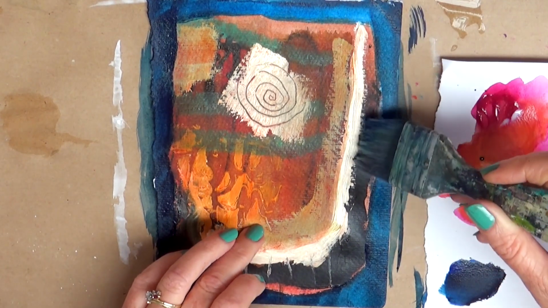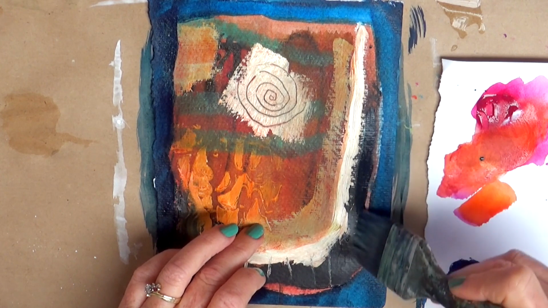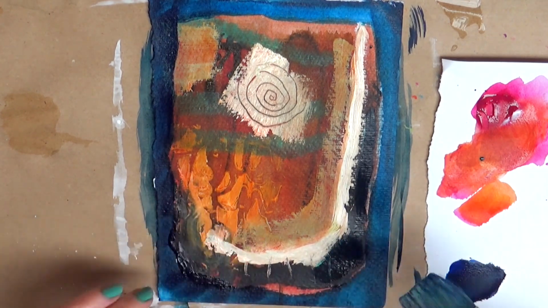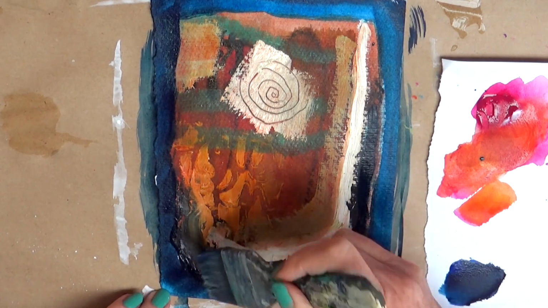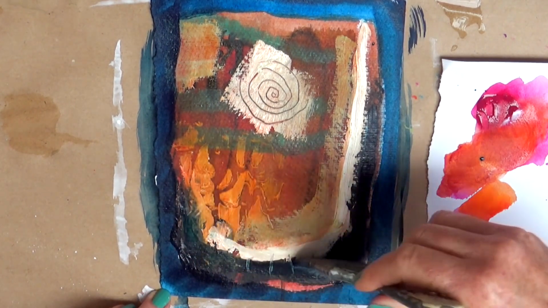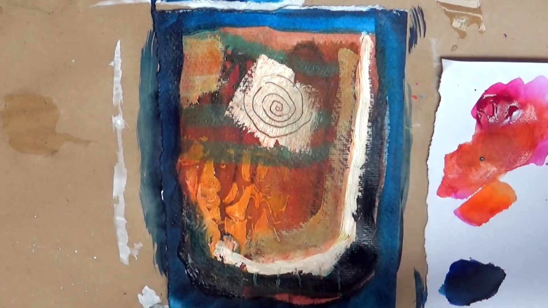Once again, I want to bring a little bit of that color into the mix in the center. If I've added something new to a piece, I want to make sure that it's integrated into the piece. So I don't want it to be sticking out as if it's something completely different around the border.